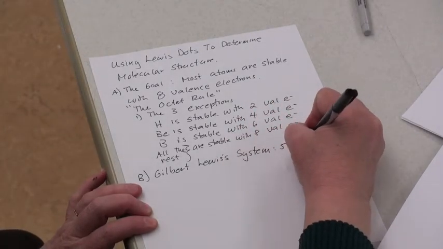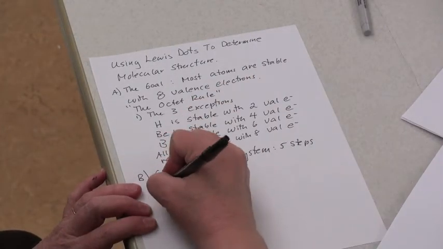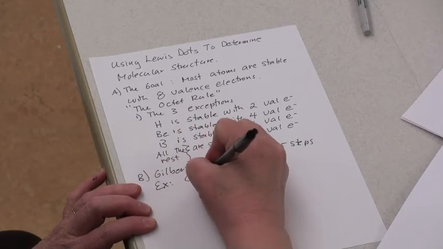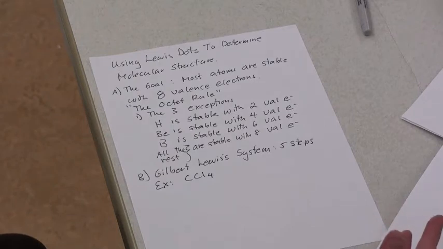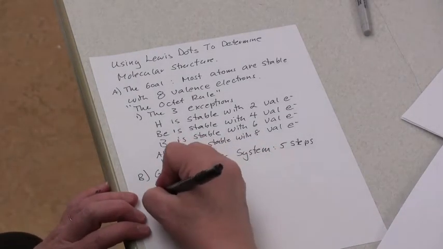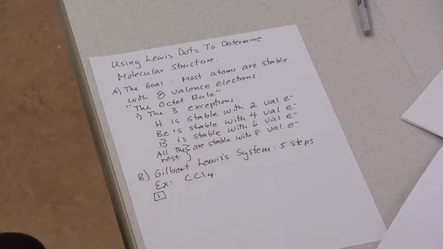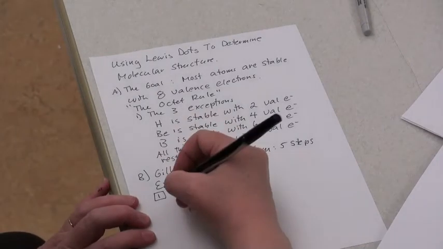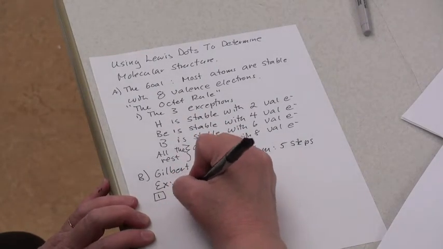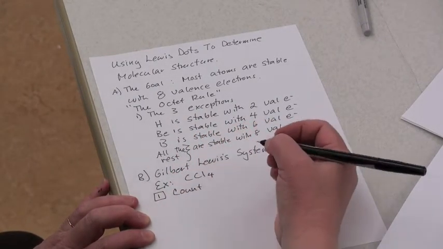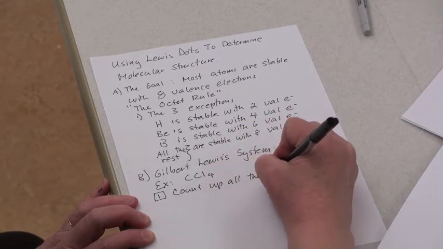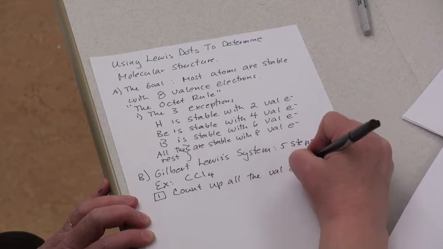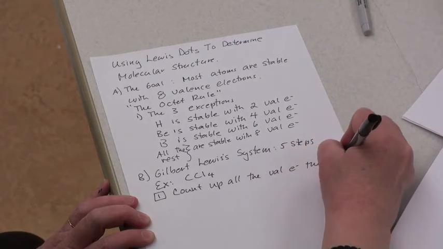We're going to take, for example, carbon tetrachloride, CCl4, 1 carbon, 4 chlorines. How do they connect? So the first step is to count up all the valence electrons that these atoms bring to the molecule.